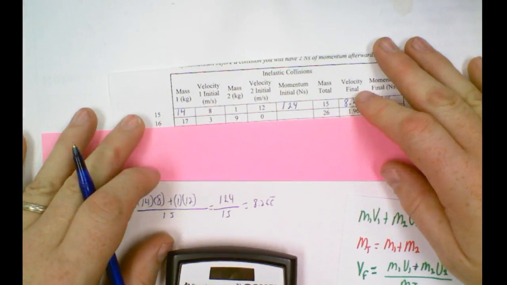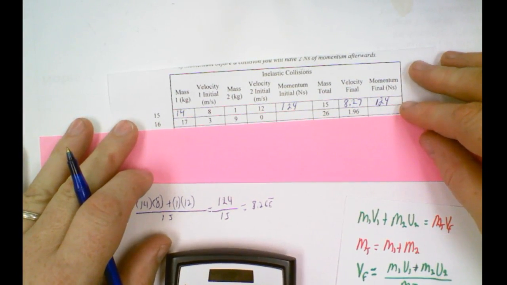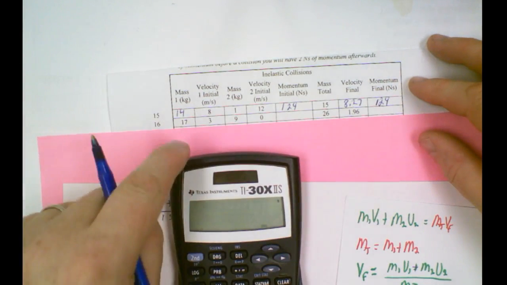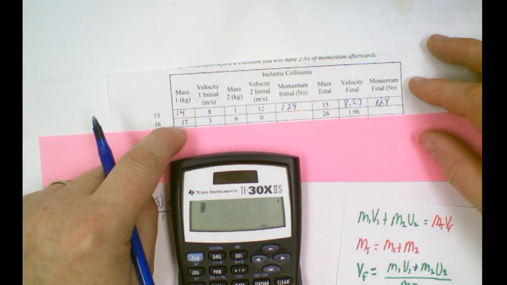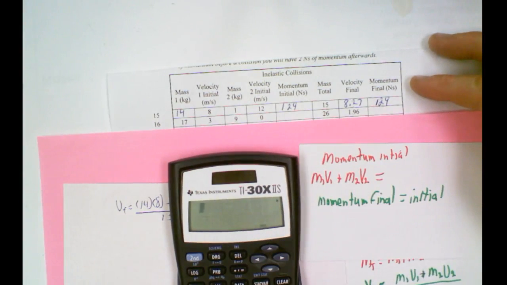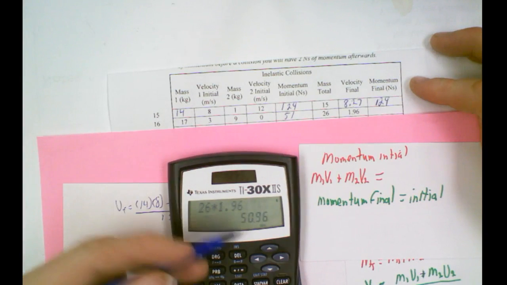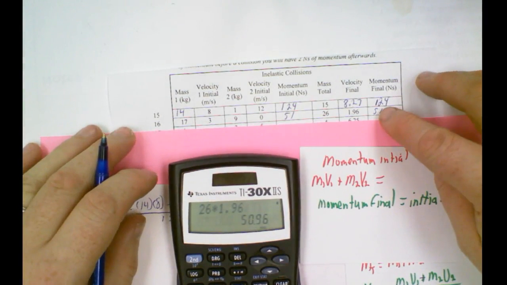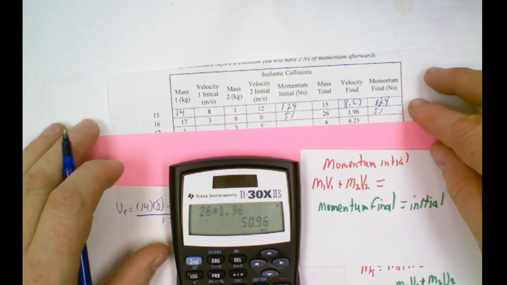card. Let's try this again for the next one, which looks like it's going to be fairly straightforward. Can you calculate the momentum? Well, let's double check to see if they match. Over here, I've got, because all we're doing here is this problem, 17 times 3 plus 9 times 0, which is 0, I get 51. 26 times 1.96, 50.96, still 51. Did I recognize the two should be the same and that I need to allow for the round-off error? Yeah, we're good.